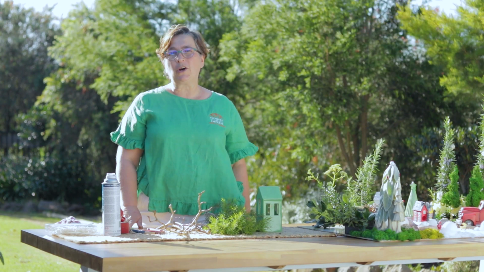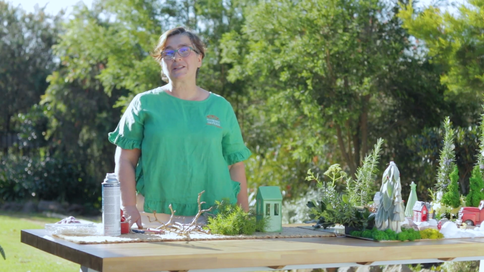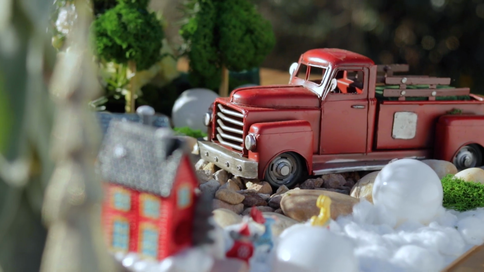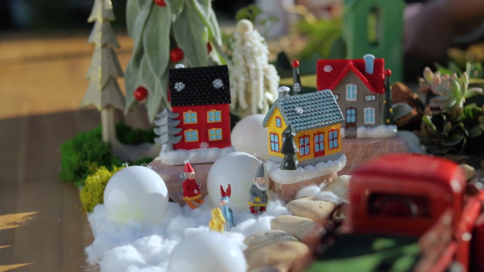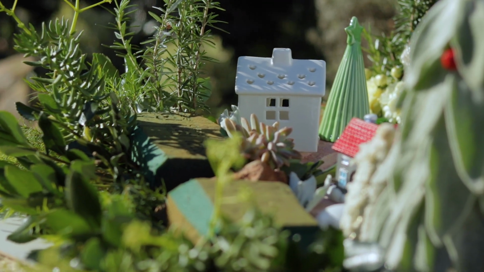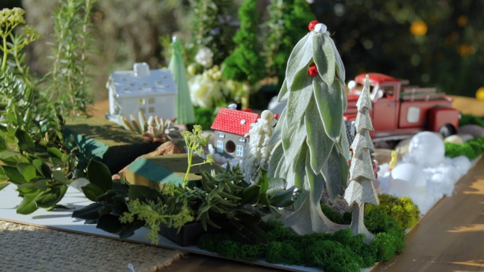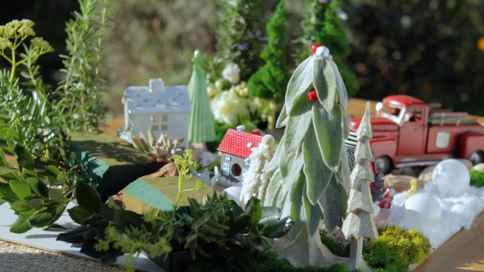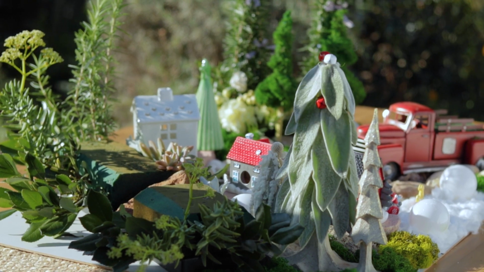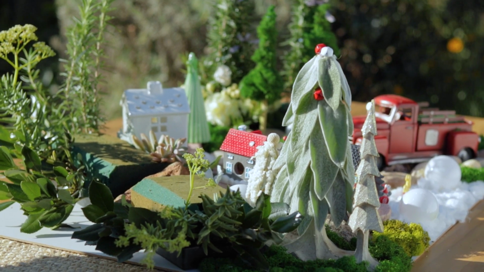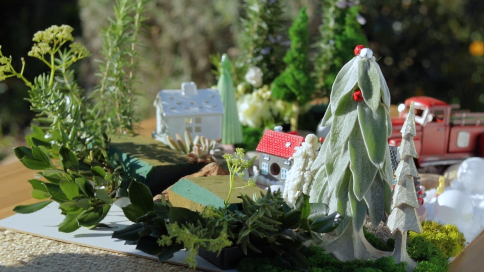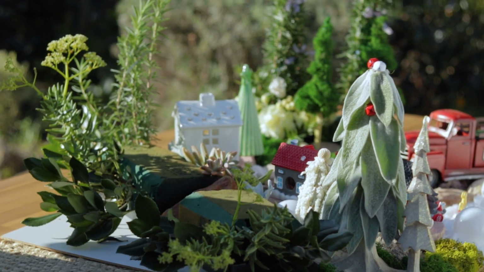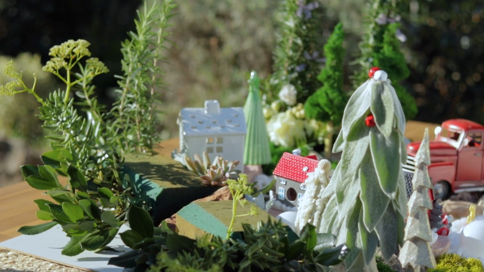Today we're going to make a Christmas landscape. Here I create a little landscape, an imagination of my sleepy village somewhere in a faraway land, ready for Christmas. I have little houses, I already created some little trees, and I will now just do the background of the forest.